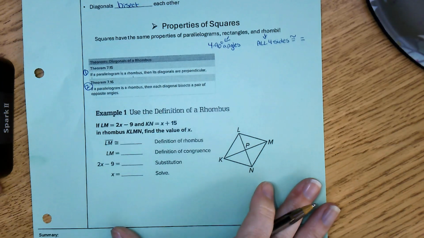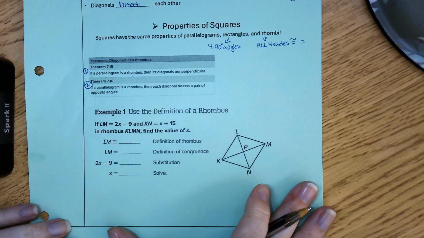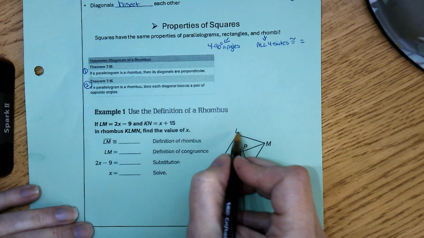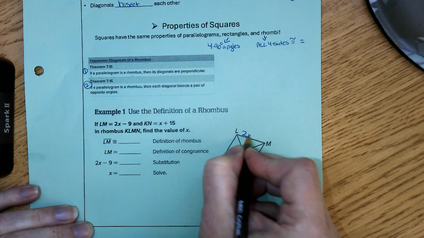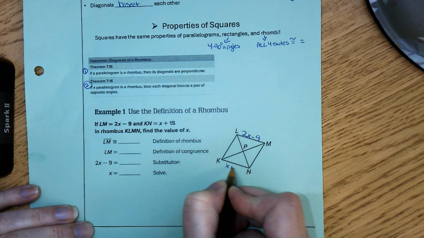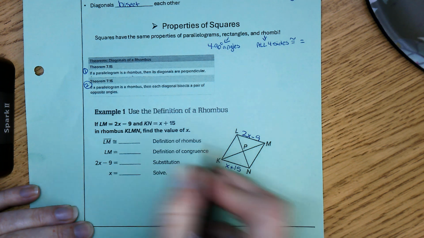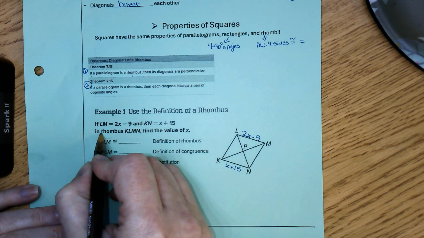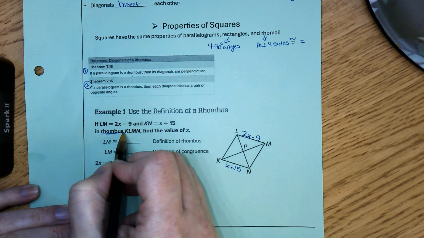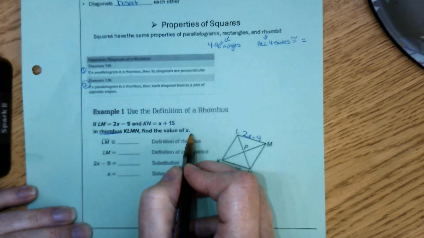All right, let's do some math. Let's use the definitions of a rhombus. So if LM is 2x minus 9 and KN is x plus 15 in the rhombus, okay, we're talking about sides, all 4 sides equal each other, find the value of x.